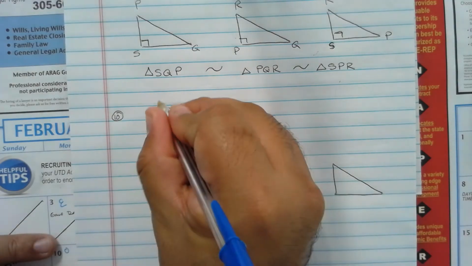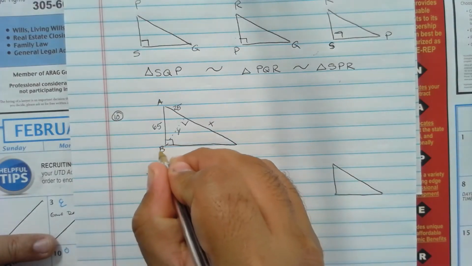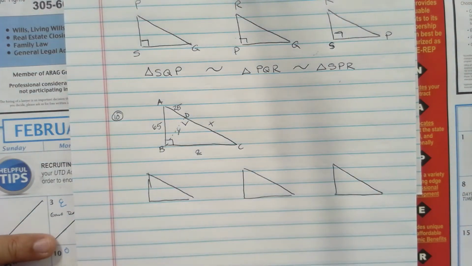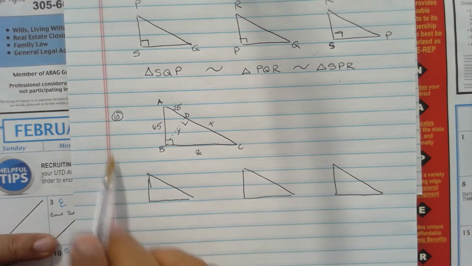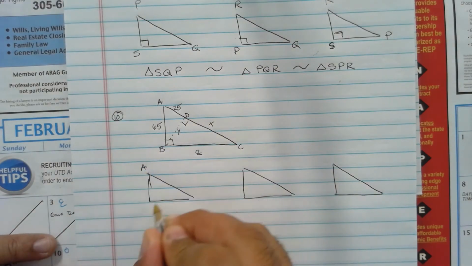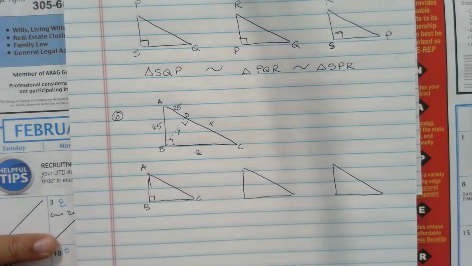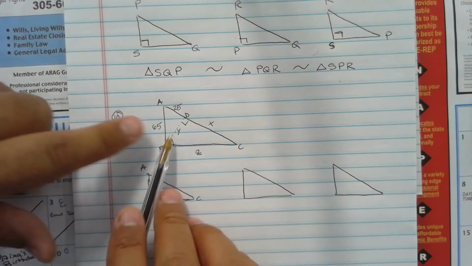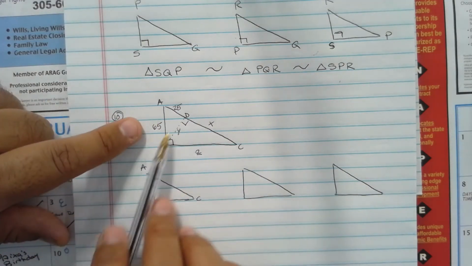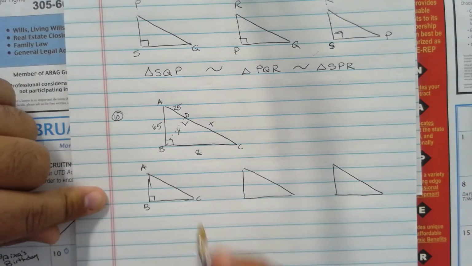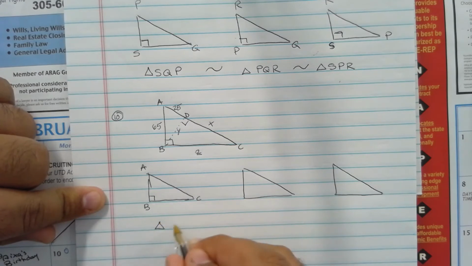Let's say this is A, B, C. Let's call this point D. What is the most obvious triangle that you see here? We'll start off with ABC. Do not write any numbers inside for the segments yet, the size of the triangle. Just leave it alone.